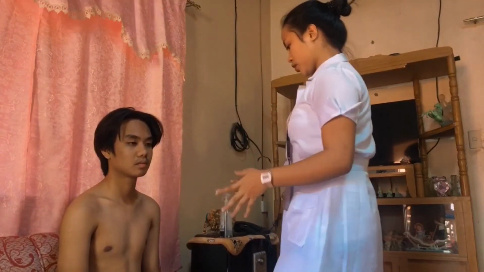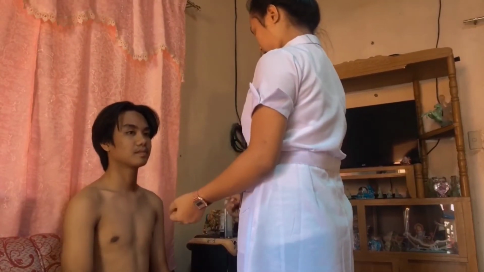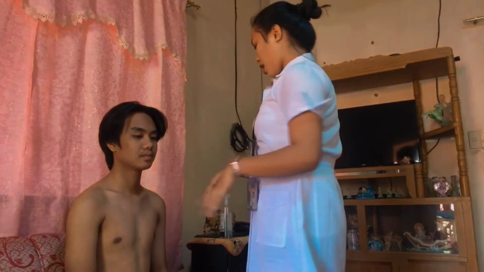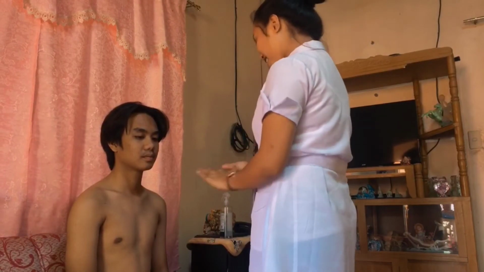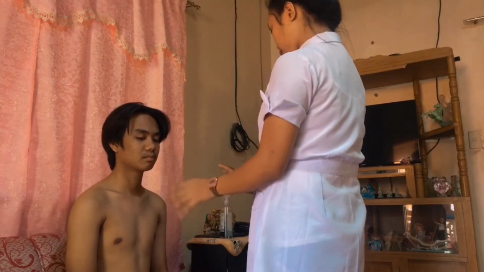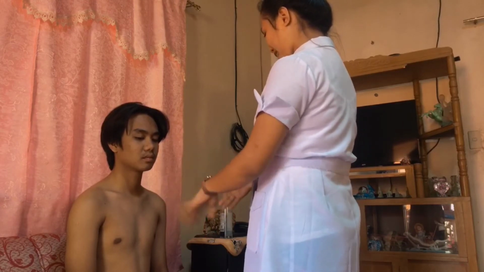So now we will proceed to inspecting the nipples of the patient for size, shape, position, and for any discharge or lesions. So sir, straighten your body. The patient's nipples are equal bilaterally in size and in the same location on each breast, and there is no discharge, lesions, or masses detected.